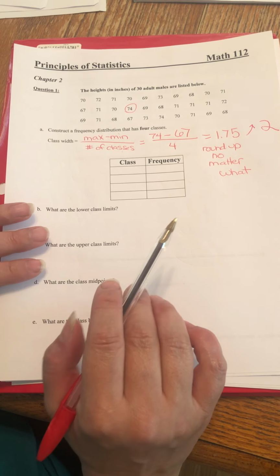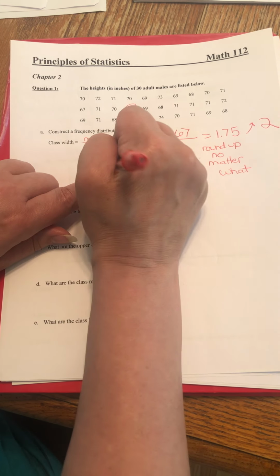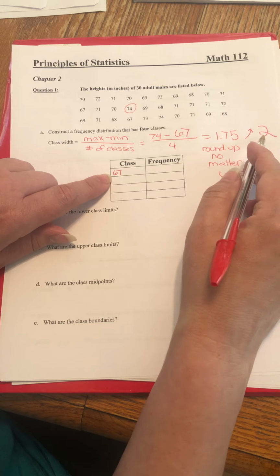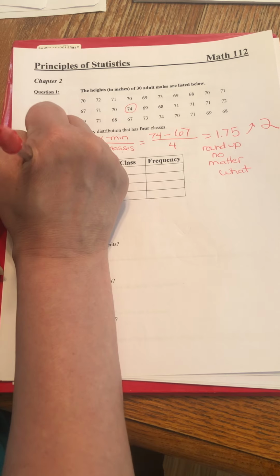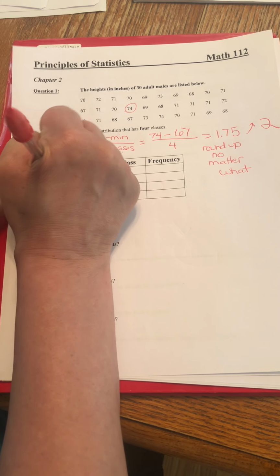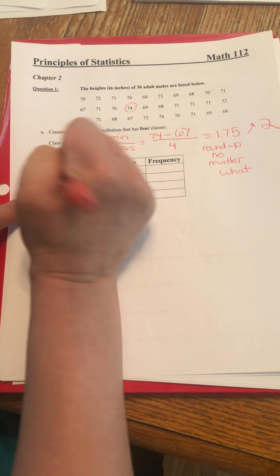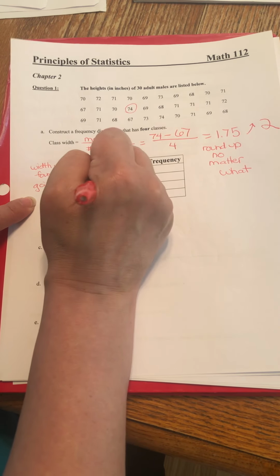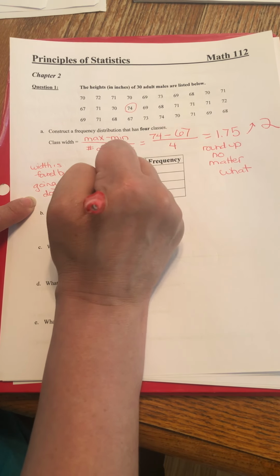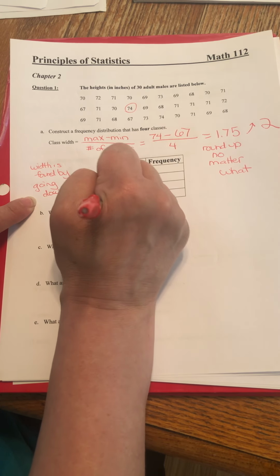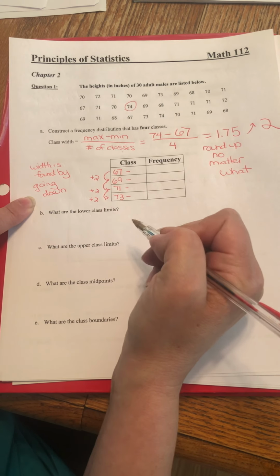Then we're going to make a frequency distribution, and we always start with the smallest number, which was 67, and our class width is 2. Remember, width is found by going down. So we go down by 2, which makes that a 69. We go down by 2, which makes that a 71. And down by 2 again, which makes that a 73. And then we put little dashes.